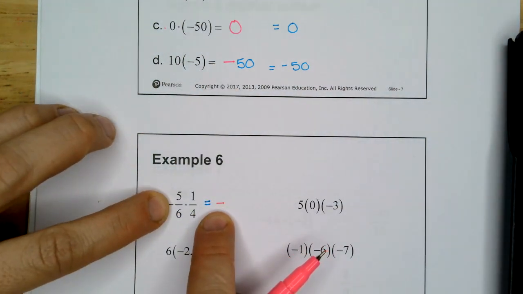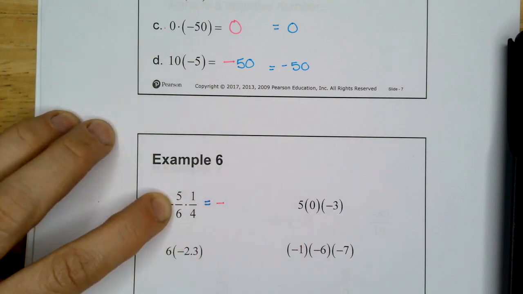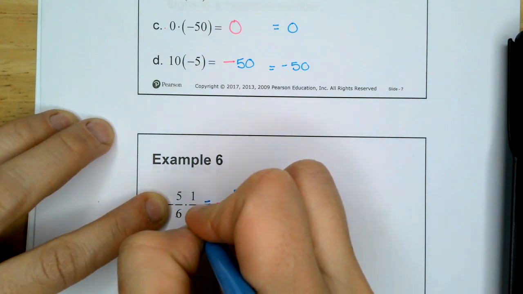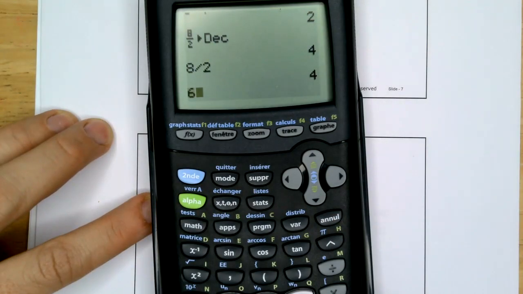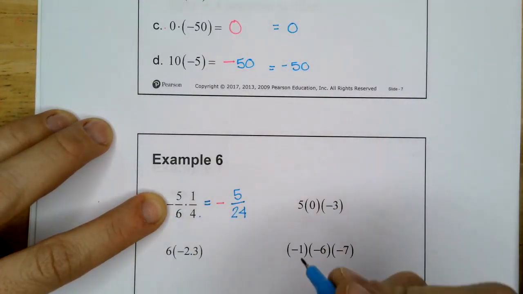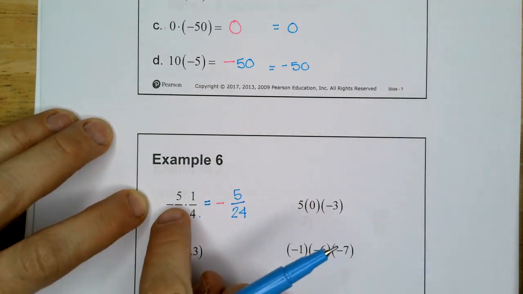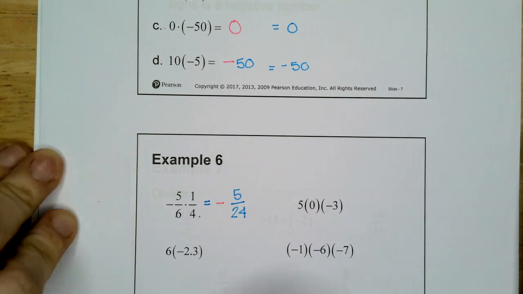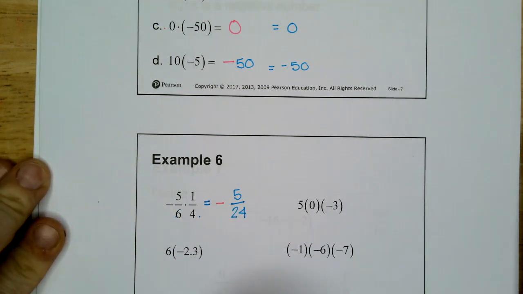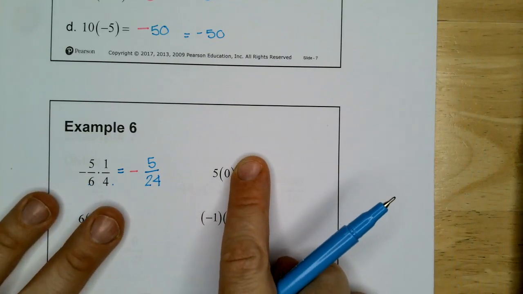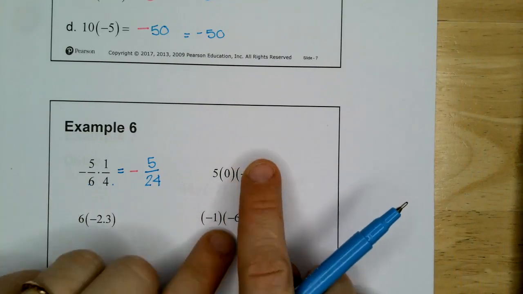So now we can ignore the signs. 5 times 1 on the top is 5. 6 times 4 on the bottom, don't hesitate to use your calculator. There's nothing wrong with it. It's 24. It saves you time, unless it doesn't because you're doing it in your head. So negative 5/6 times 1/4 is negative 5/24. Good? Okay. Here we have, just as we were doing before, just go from left to right in order.